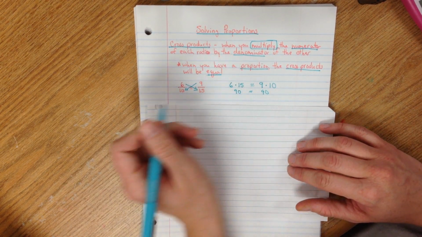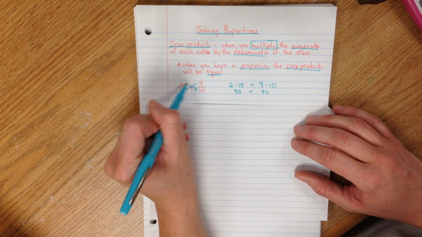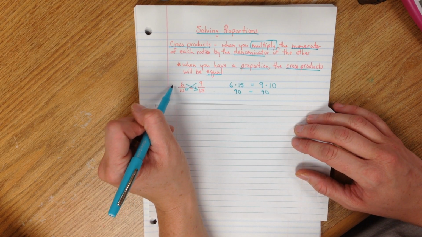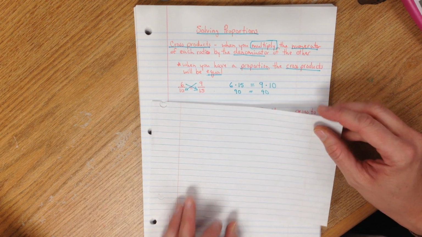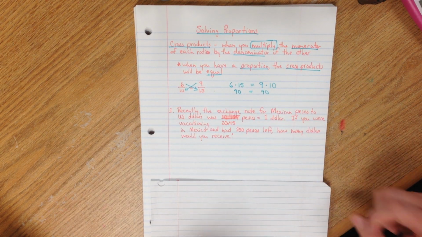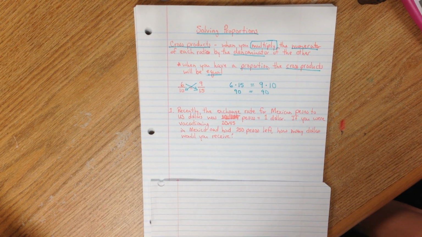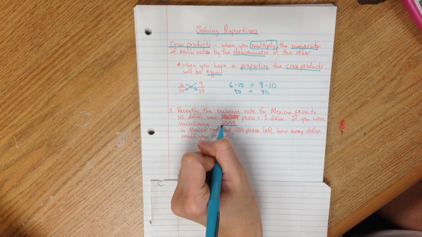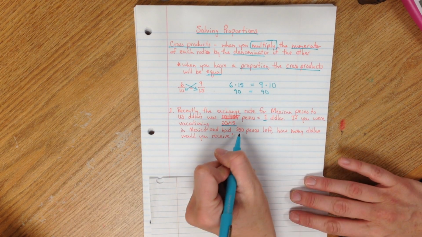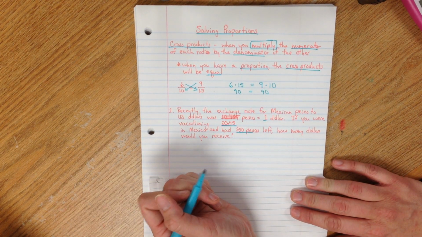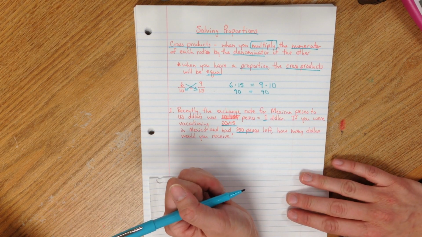Okay. Now we can use this strategy of cross multiplying to help us solve proportions. Let me show you what I mean by that with this story problem. Okay. Recently, the exchange rate for Mexican pesos to US dollars was 20.45 pesos to $1. If you were on vacation in Mexico and had 250 pesos left, how many dollars would you receive?